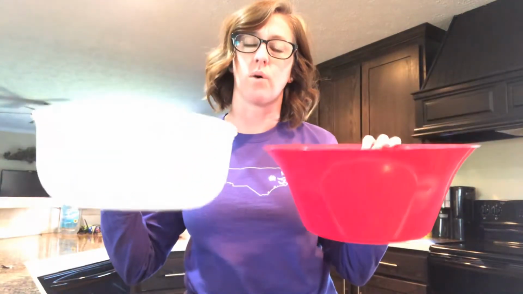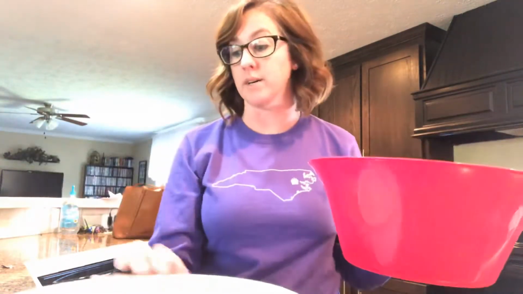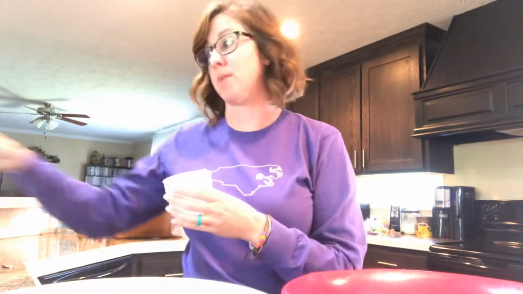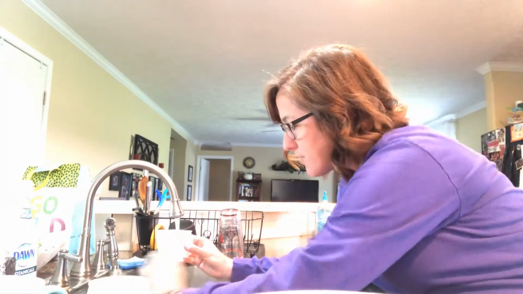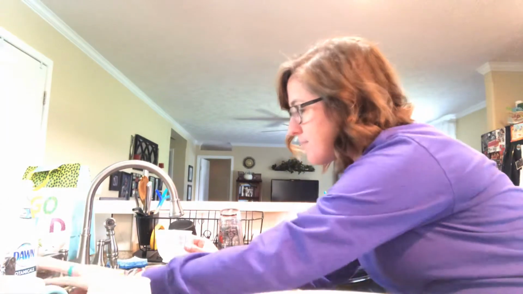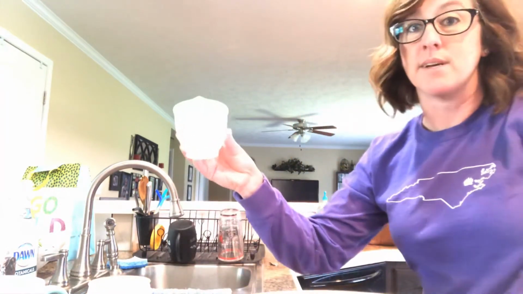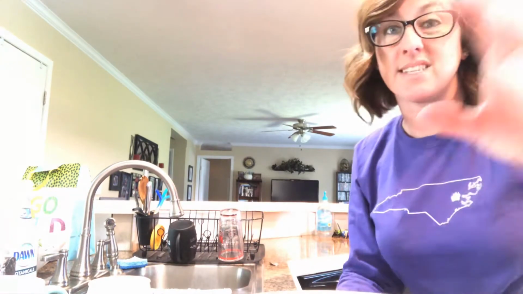How would I determine which one of these bowls holds the most liquid? Well, I would have to actually measure. I would come over here to my sink, and I would literally measure out. I would turn my faucet off when I got to the line that says 1 cup, and I would take the time to pour 1 cup at a time maybe into each of these bowls to figure out which one really held more.